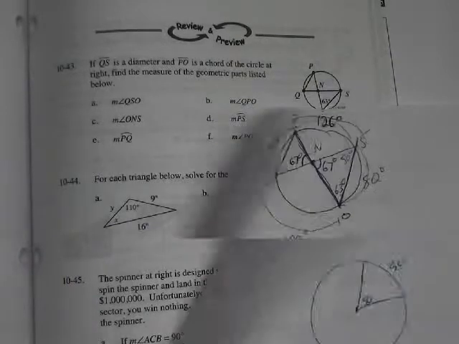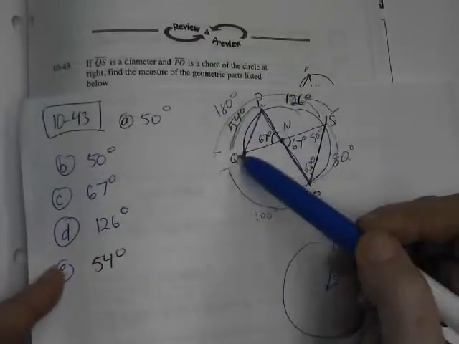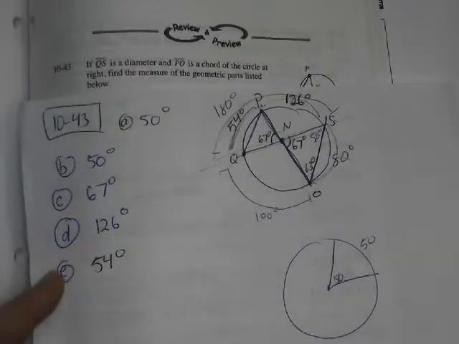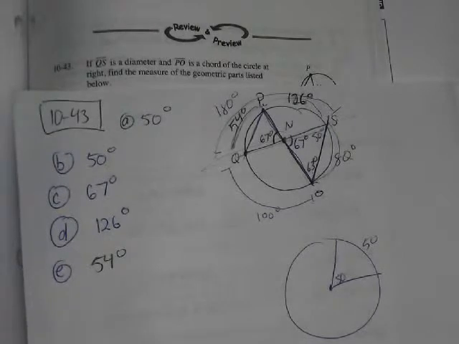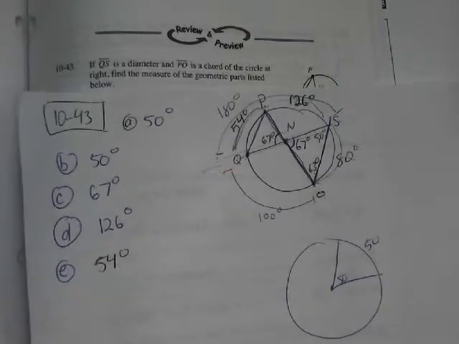Yeah, PQ is 54 because this is a diameter right here, 180 minus 126, and I got my 54. Did you do it a different way? Yeah, I did 126 and 80. I got 206, and 360 minus 206 is 154. But then you had that 100, so that was smart. There's a lot of different ways to do it. That's why I like them so much.